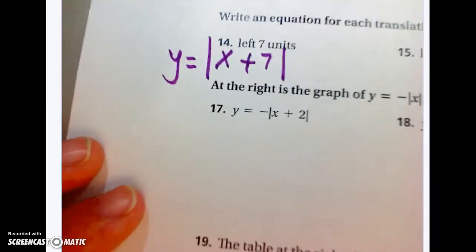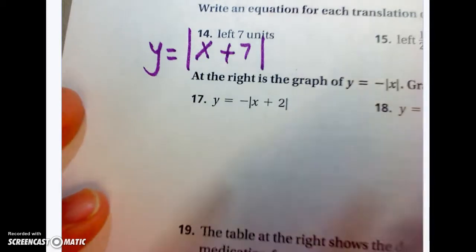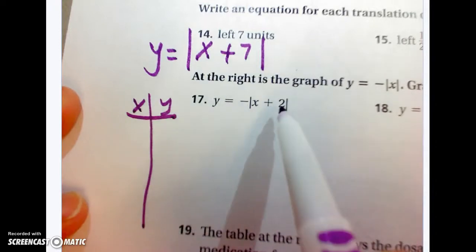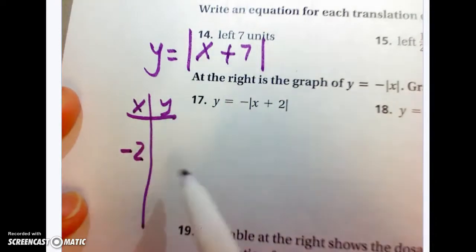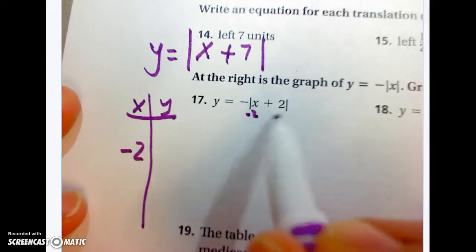So here we need to graph. So we do our table. And remember, we want the opposite of this one, so I'm going to put in -2. So -2 plus 2 is 0.